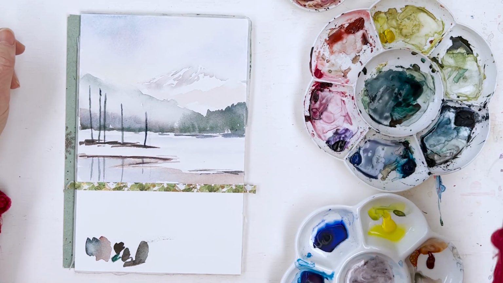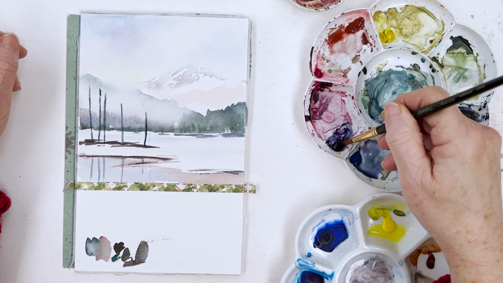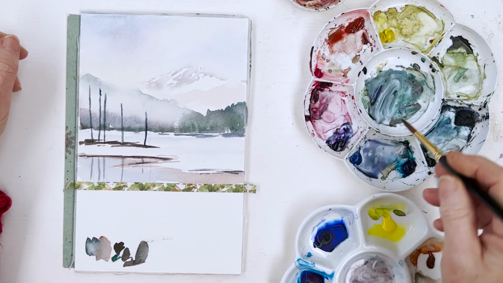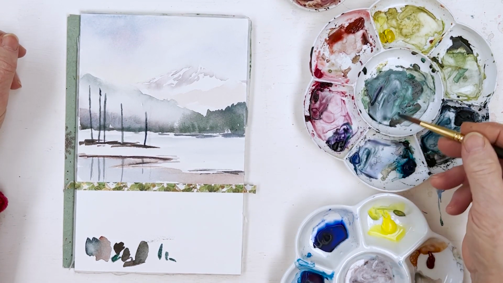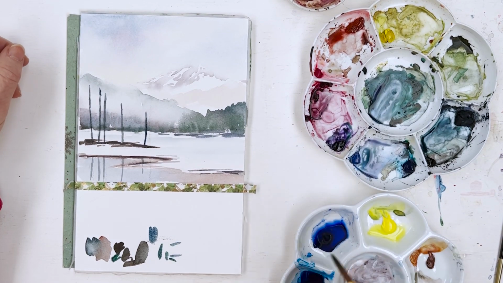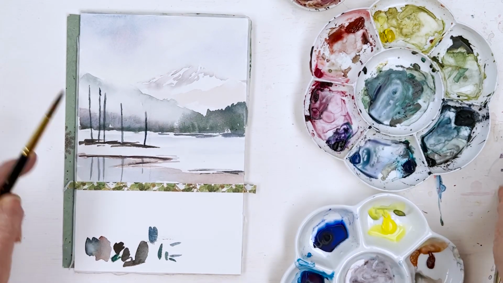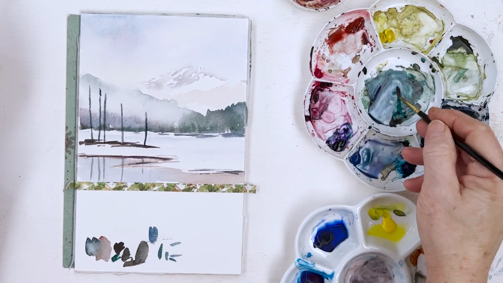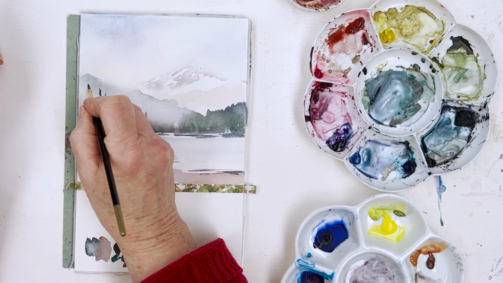So then same sorts of colours, a bluish, greenish, purplish, grey, a bit more blue perhaps. And maybe we'll begin with a smaller brush, I think, probably best.